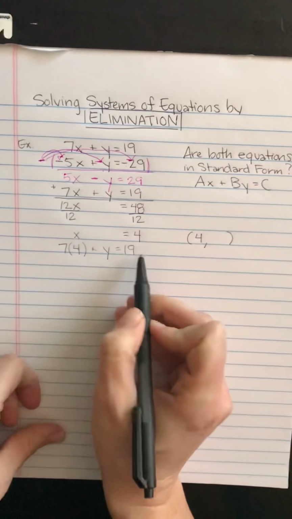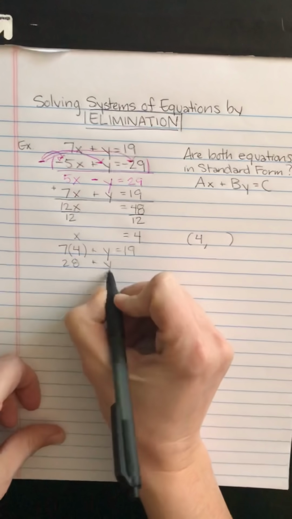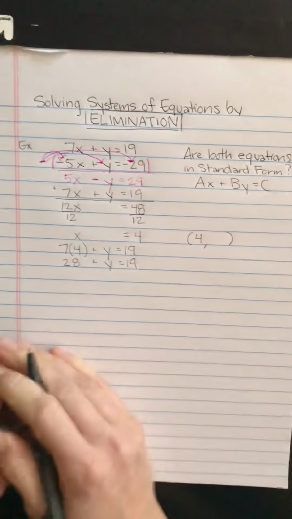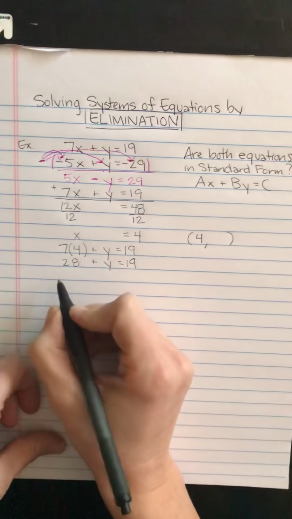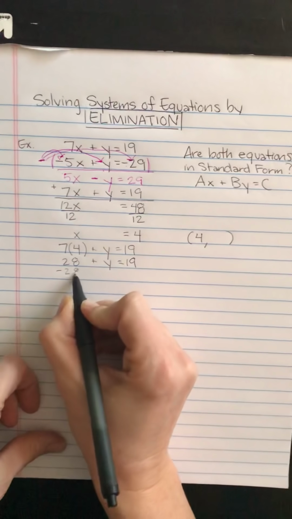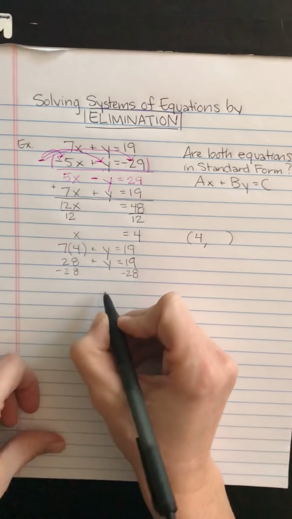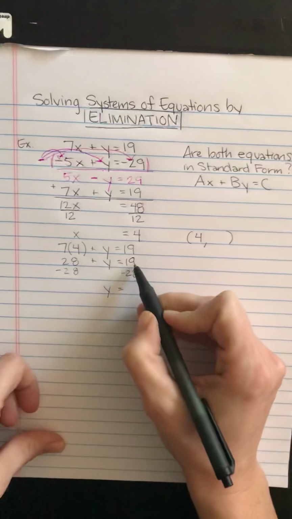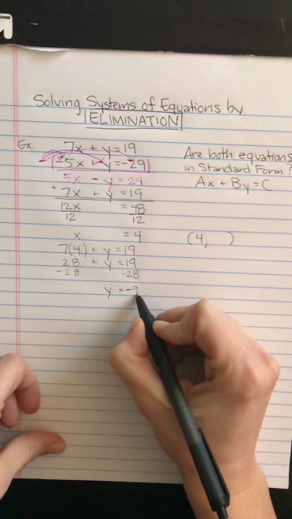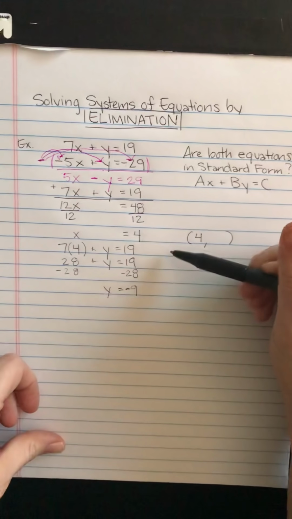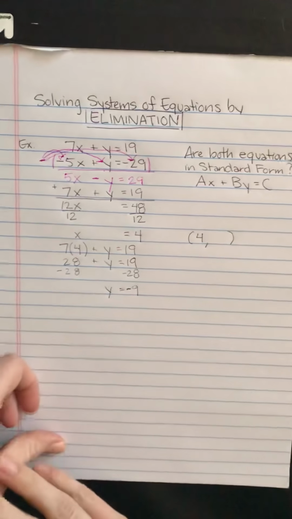Now we just do the math that we see. 7 times 4 is 28, plus y equals 19. Last step, to get y by itself, we're going to have to create a 0 pair here, so we subtract 28 from each side. Drop down our y. 19 minus 28 will give us a negative 9. Again, on your number line, that's like going up 19 but going down 28, so you'll be all the way down at a negative 9.